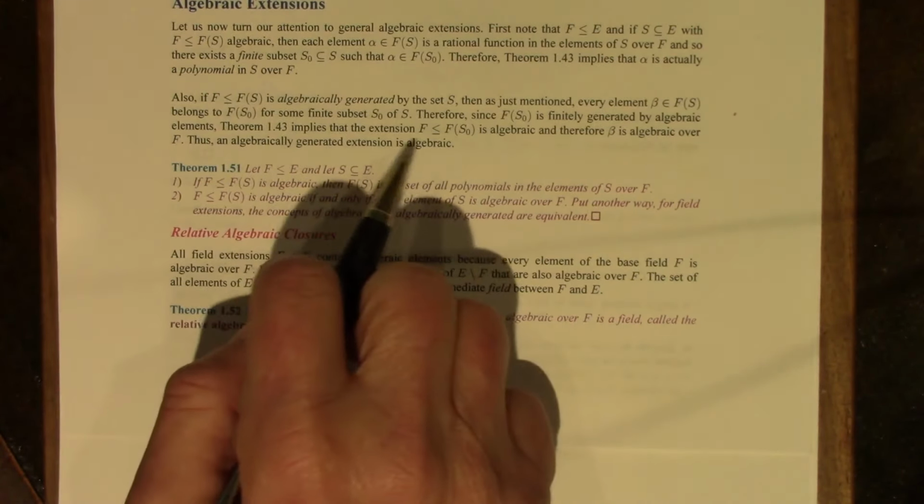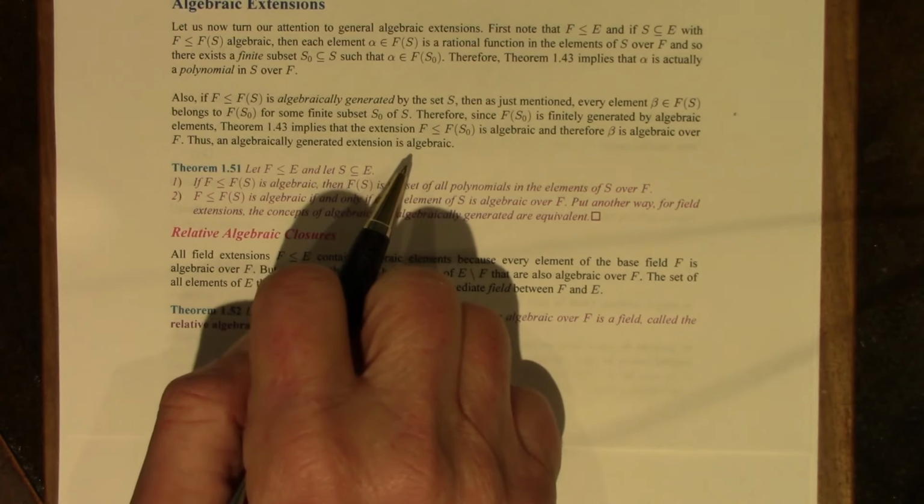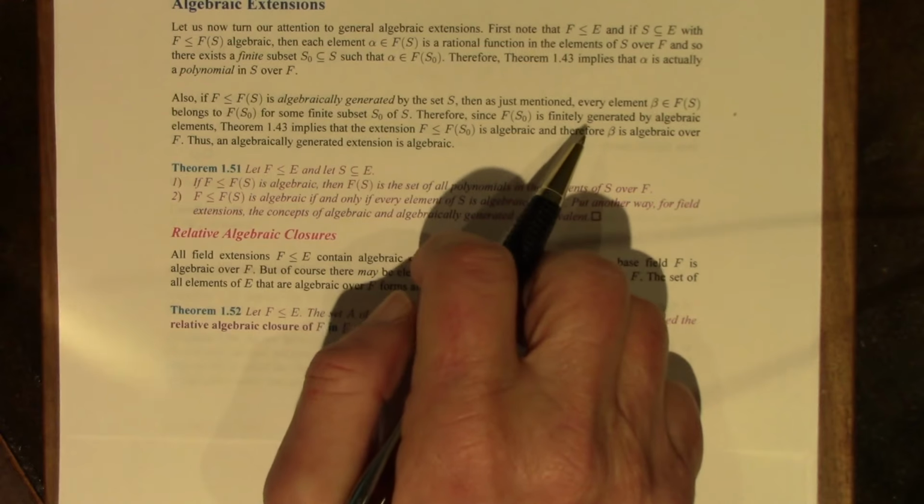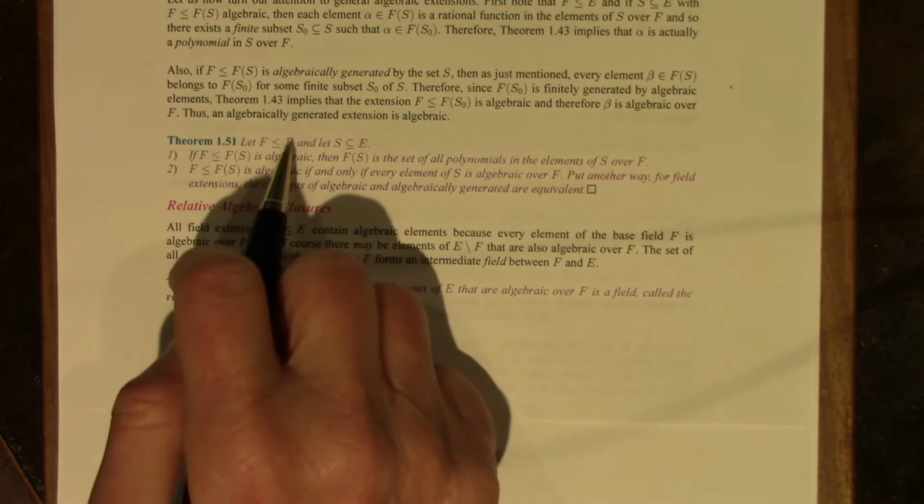Or for all generated extensions, whether this generating set is finite or not. So this is the theorem that summarizes.